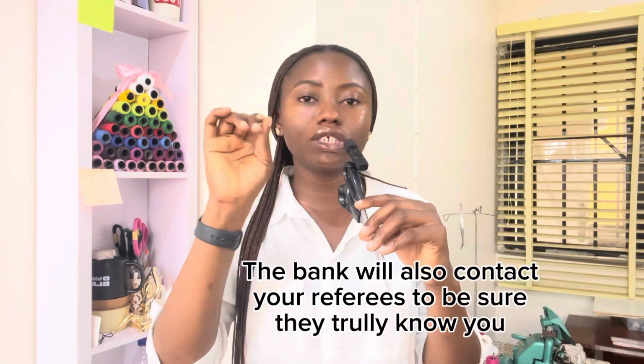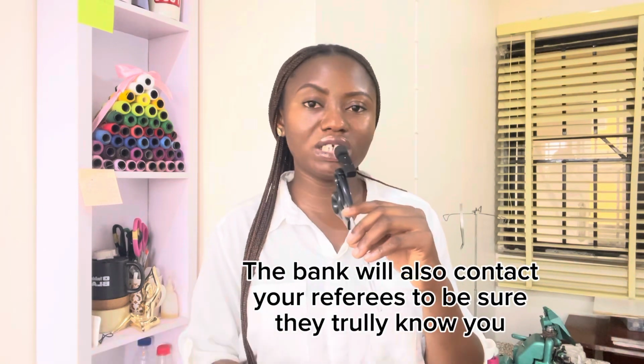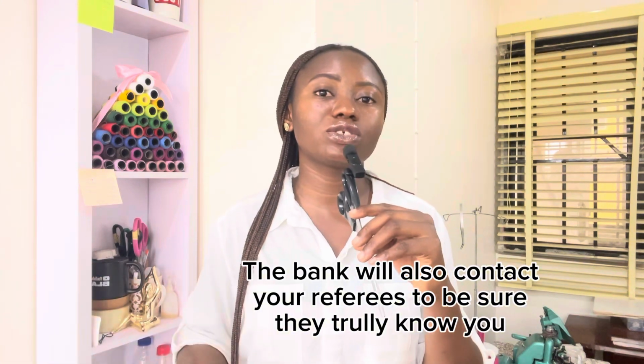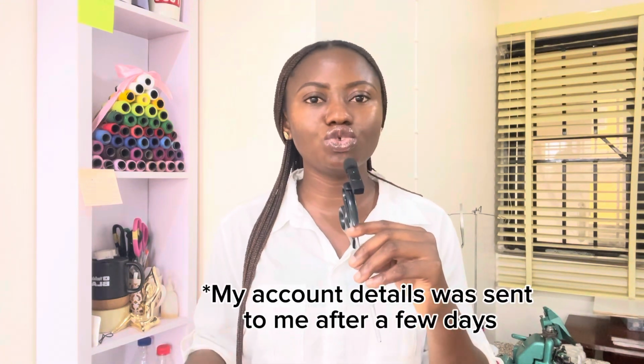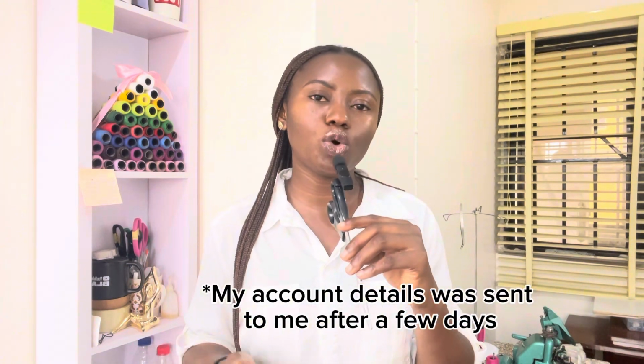But as long as you have gotten all of those documents right, you have submitted them, and the bank official has confirmed that everything looks okay, all you need to do is go home, sit and wait until the endorsement from the account officer, and then they are going to send all of the information of that account to you. And that's all that is about opening that account.